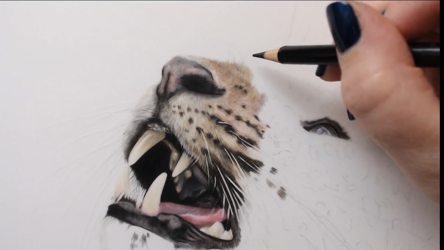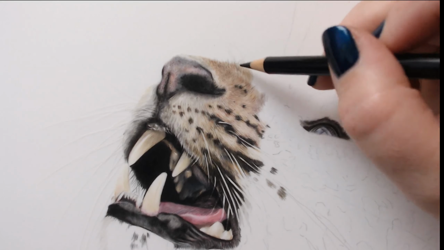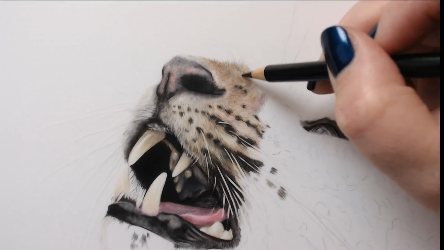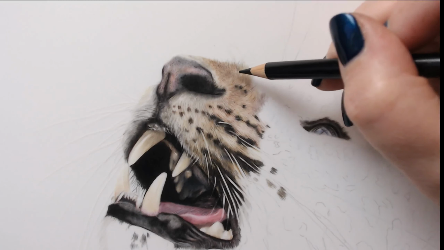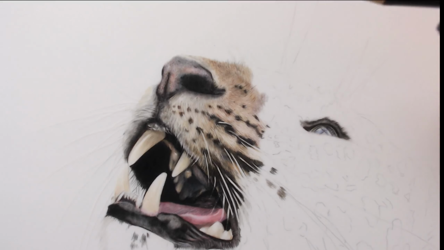So I'm actually building the hair with my pencils quite gradually. But you can see there how I'm able to build really nice fur, just with 3 layers basically.